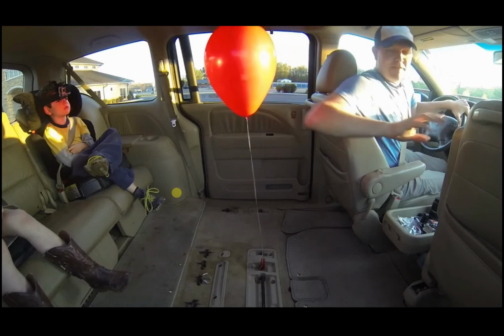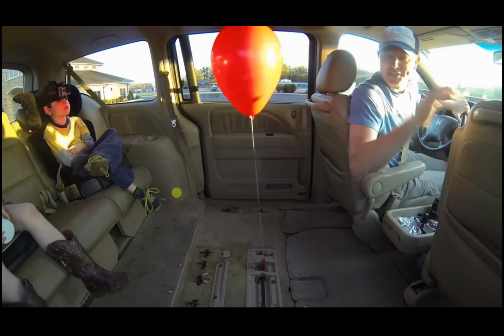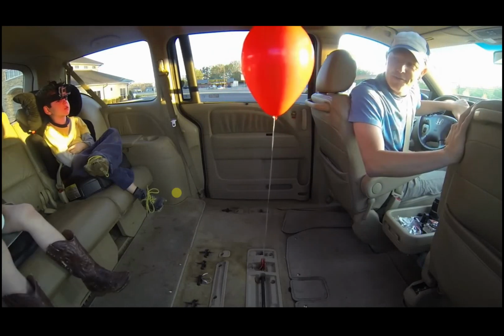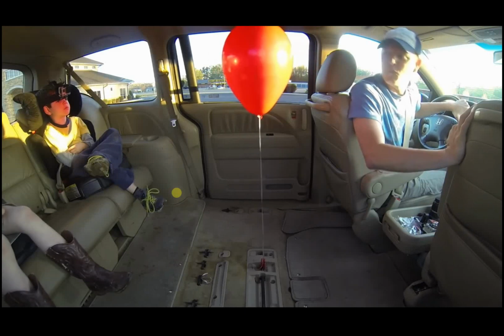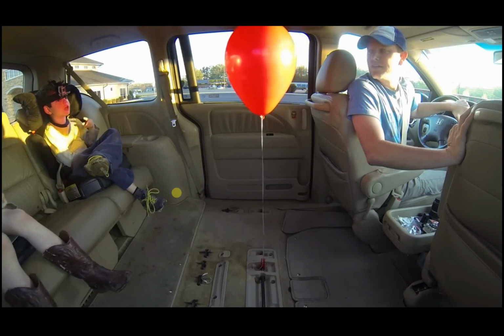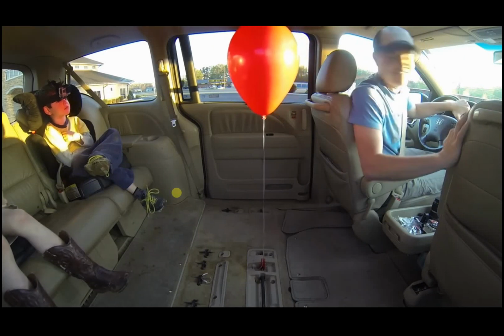Okay, so I've got my seatbelt on. If I drive forward real fast right now, which direction is the balloon going to go? That's a good question. So if we drive forward, which direction will the balloon point? Forward. Why will it go forward? Because of all the air splashing back. That's right. Very good. Watch this.